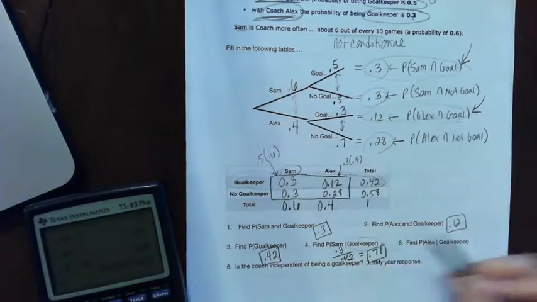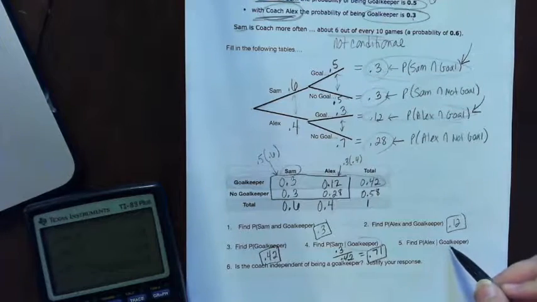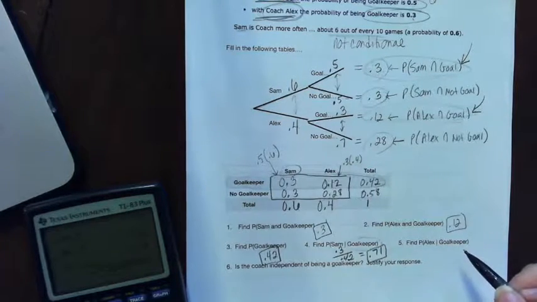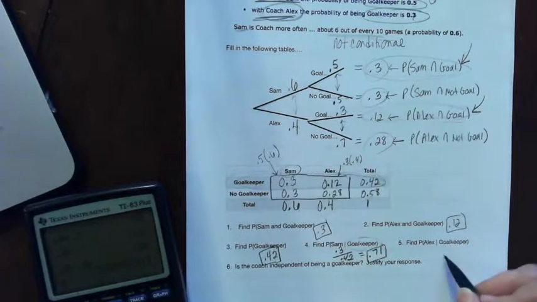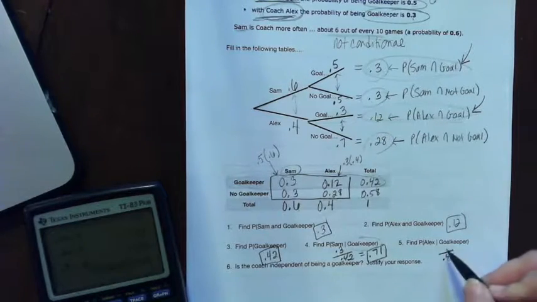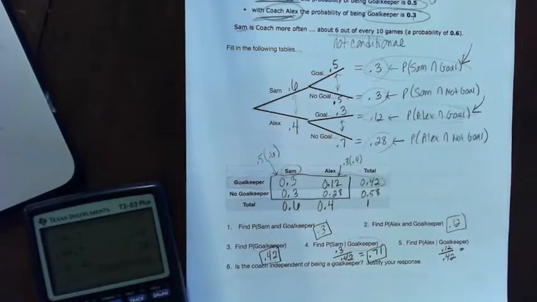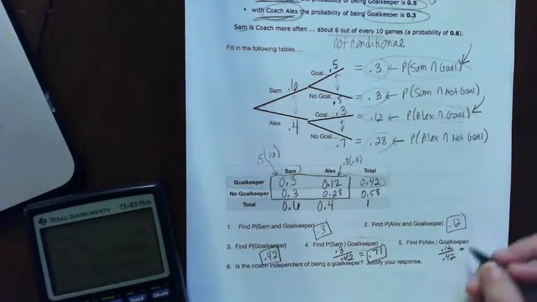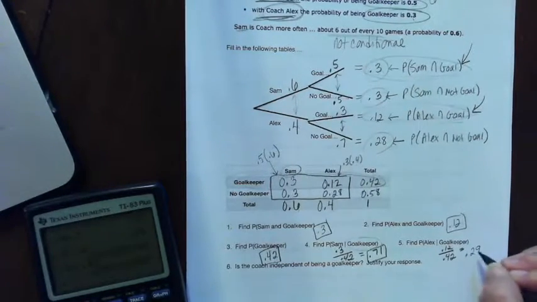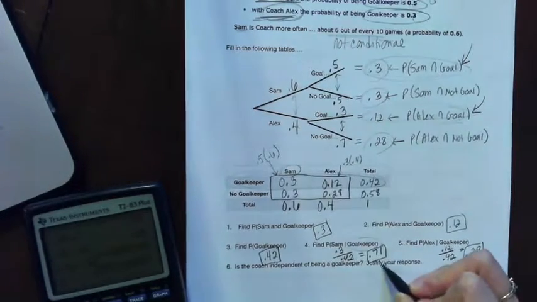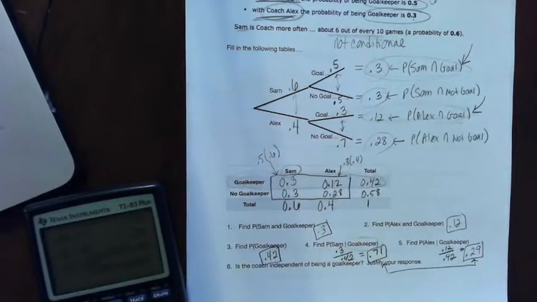All right, what's the probability that Alex is the coach, knowing you were a goalkeeper? So same thing, we're out of just the goalkeepers. Alex was the coach, 0.12 out of 0.42, which is about 0.29. Also to note, these two are complementary, or add to 100%, because out of all the goalkeeper games, either Sam or Alex was the coach. Those are the only choices.